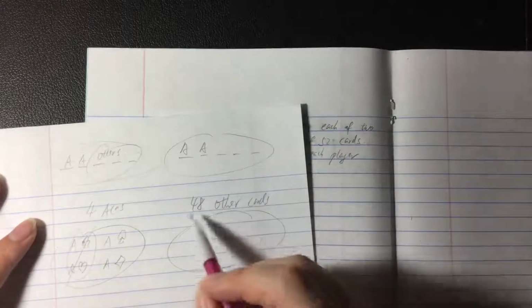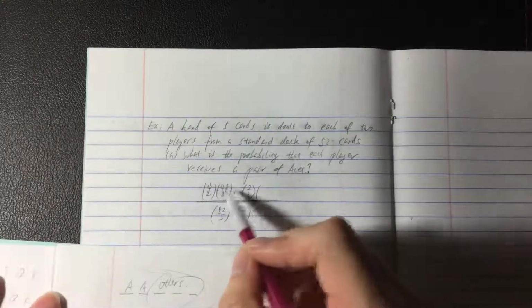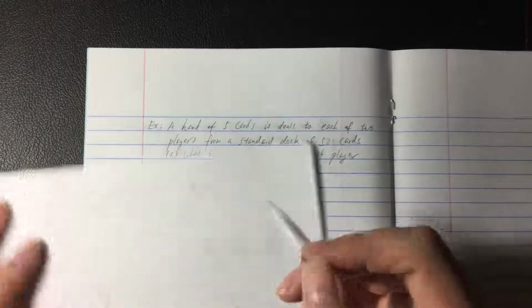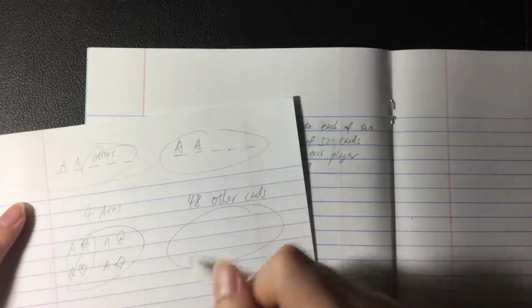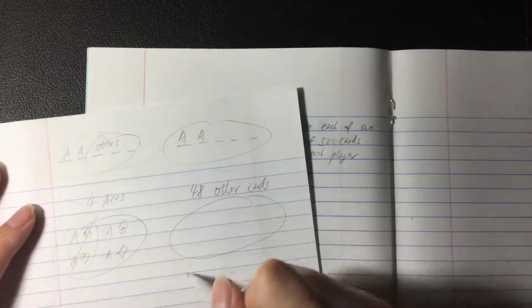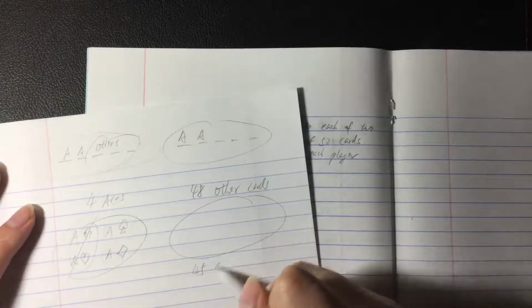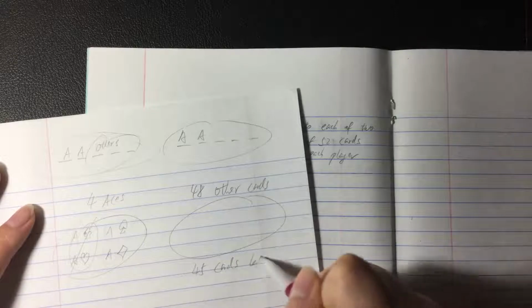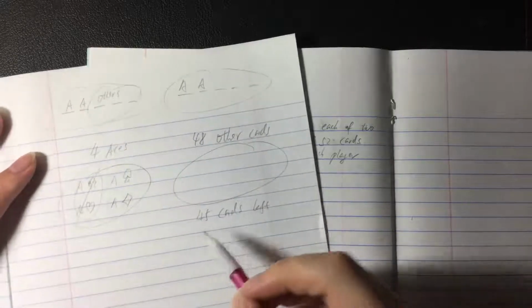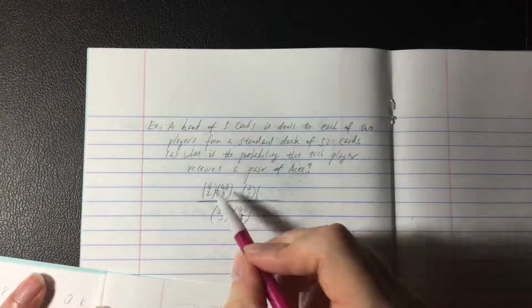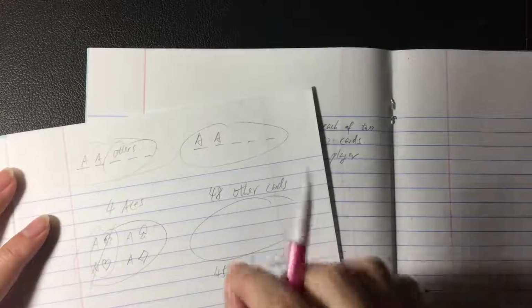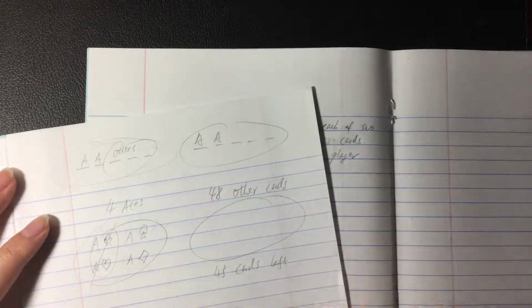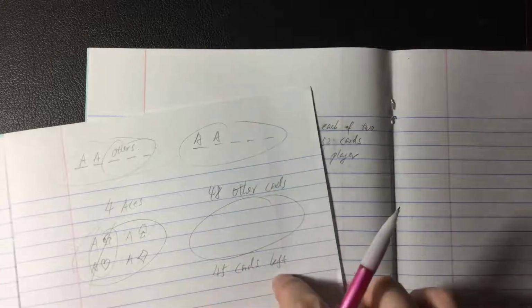Now, for the other cards, there are originally 48 other cards. But the first player already picked 3. What's left is 48 minus 3, 45. Right now we have 45 cards left, because the first player picked 3 cards out of 48 already. So what's left is 45 other cards.